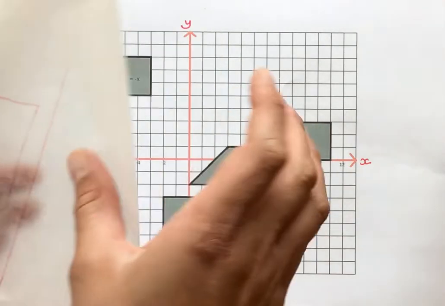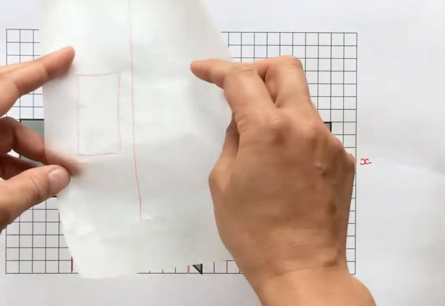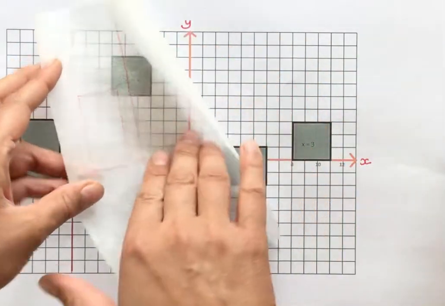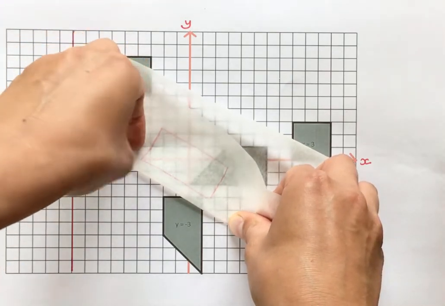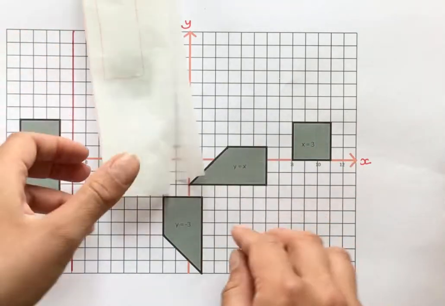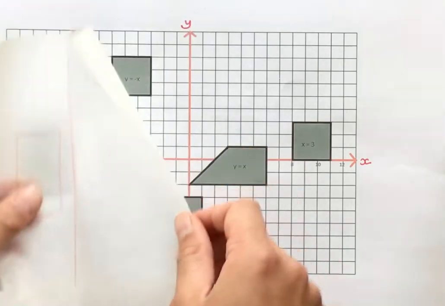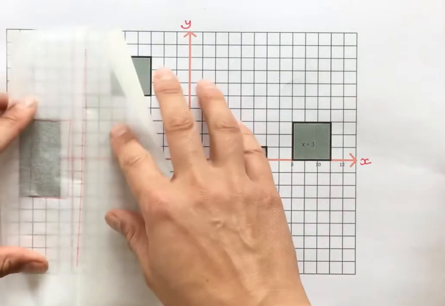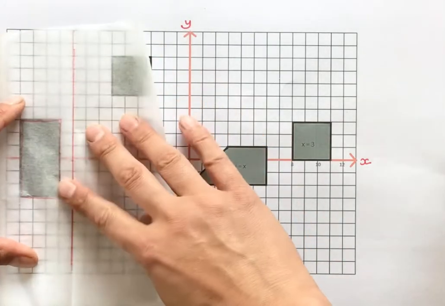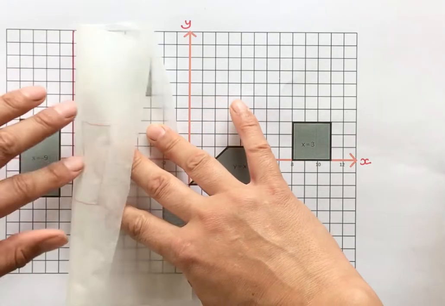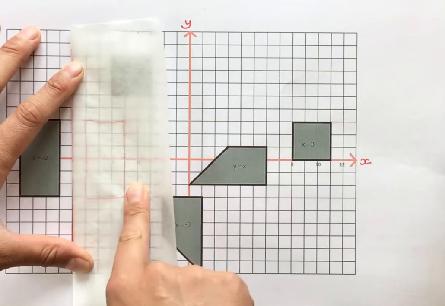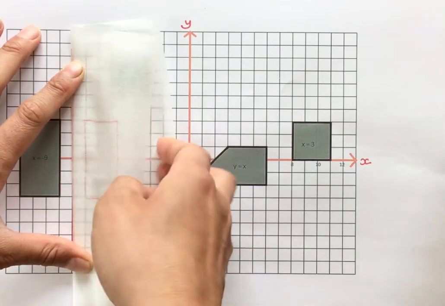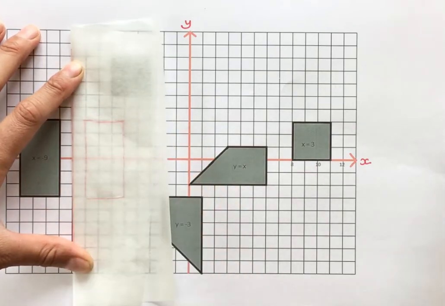Now I'm going to pick my tracing paper up and fold it where the mirror line is. So nice and neatly, exactly where the mirror line is. Like that. And then I'm going to put it back on my page and let it fold again. And this tells me where my reflected shape will be. So I've used my tracing paper to flip my shape.